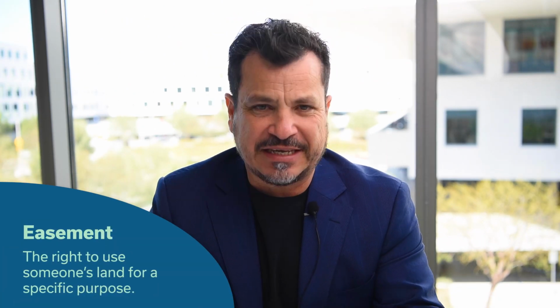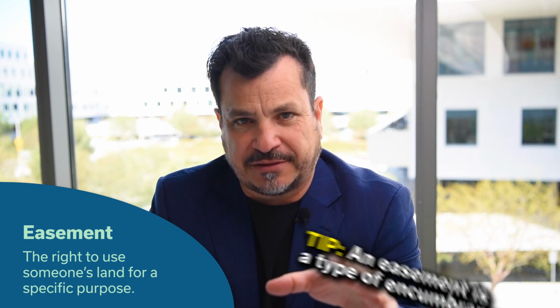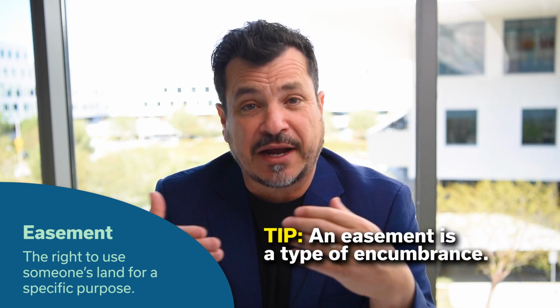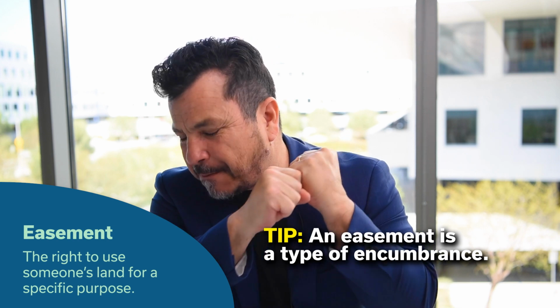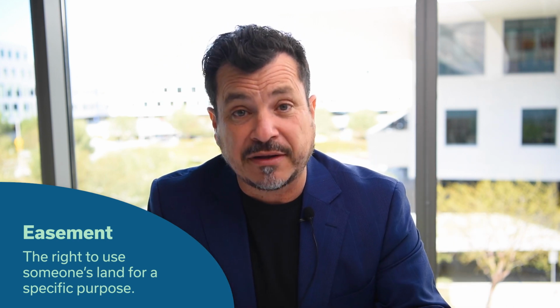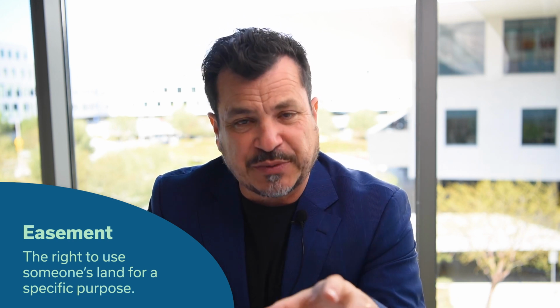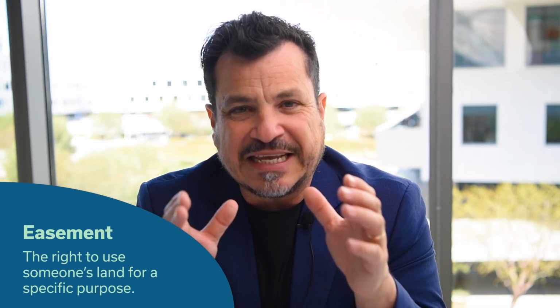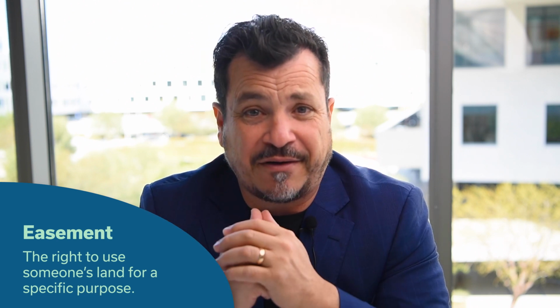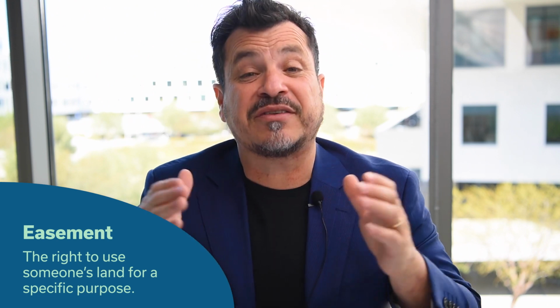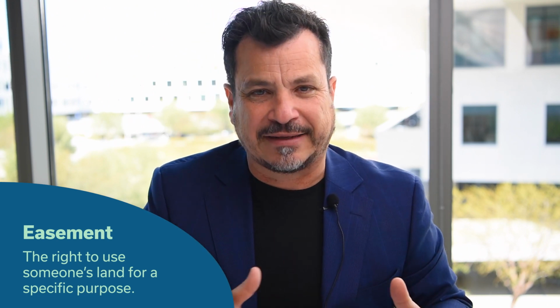Now let's talk about easements. What a great term, easements. An easement is an encumbrance. Whenever you hear the word encumbrance, it's baggage. You're carrying baggage with this property. You own the property, you have an encumbrance, you're going to carry this with the property, such as an easement. An easement is a roadway or a thoroughfare or a pathway or a driveway that someone is allowed to use that's not their land.